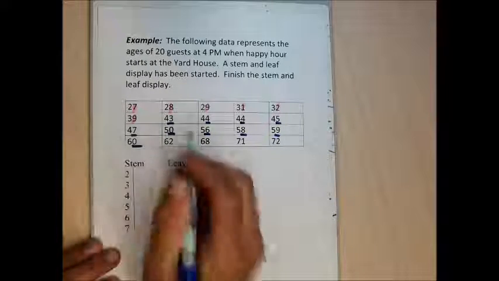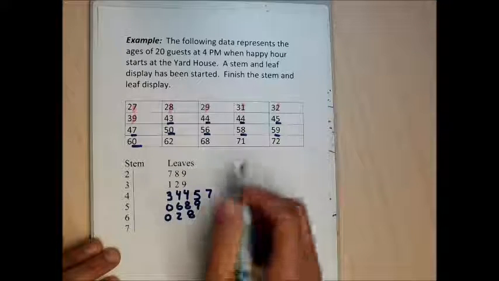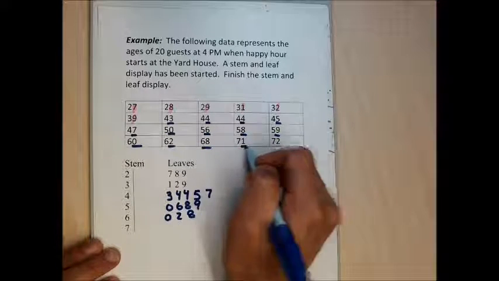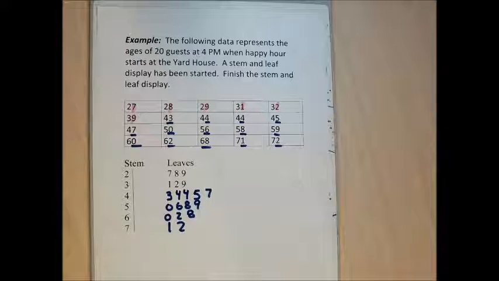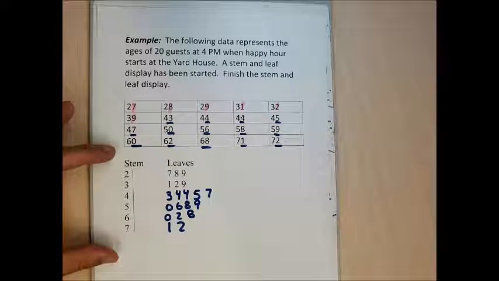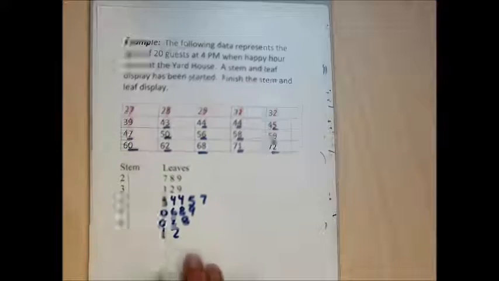Next to the 6, for the 60, I'm going to put 0, 2, and 8. And next to the 7, for 70, I'm going to put 1 and 2. So this is a completed stem and leaf display for these 20 people that were at the Yard House for some happy hour at 4 o'clock. I didn't even take the time to label what the stems or the leaf means. I don't do a lot with these, so we're not going to get really crazy with those.